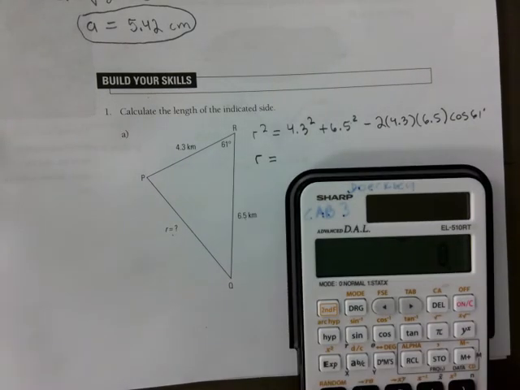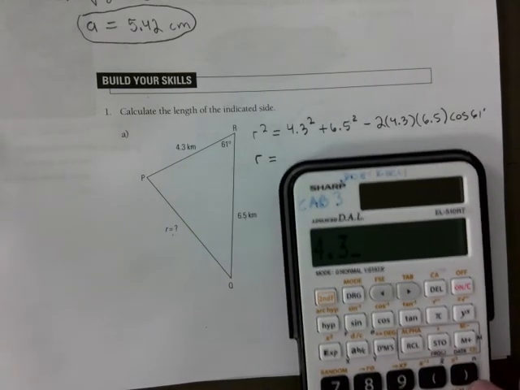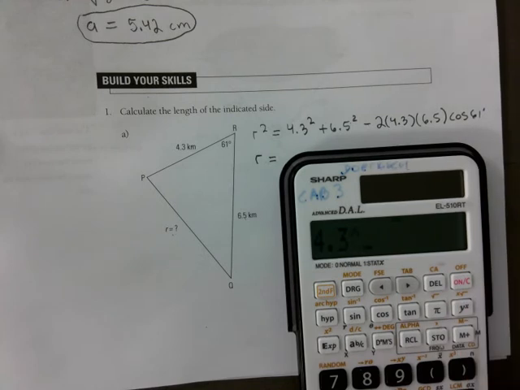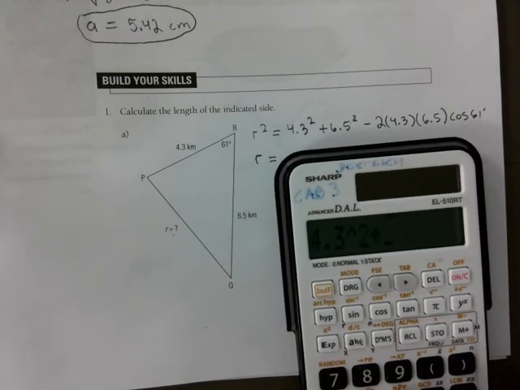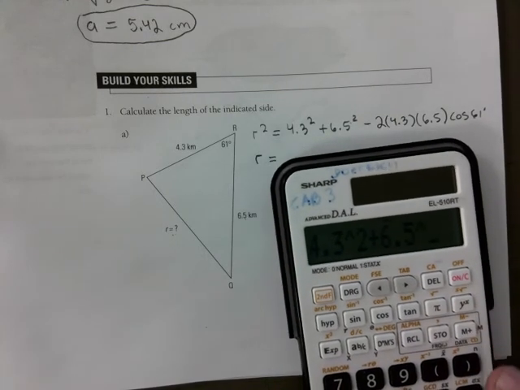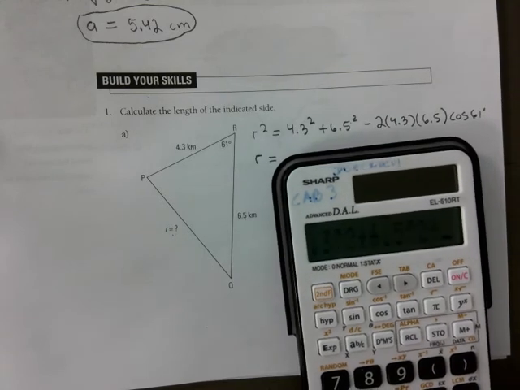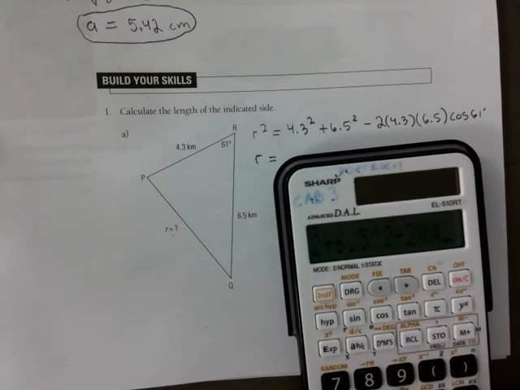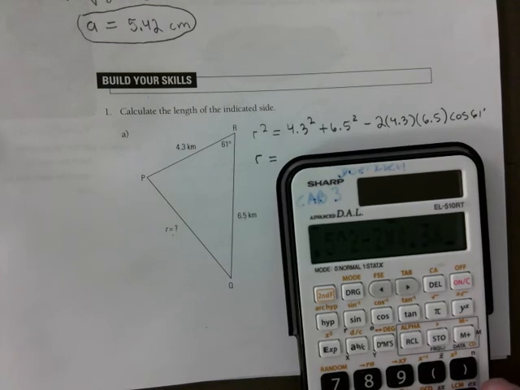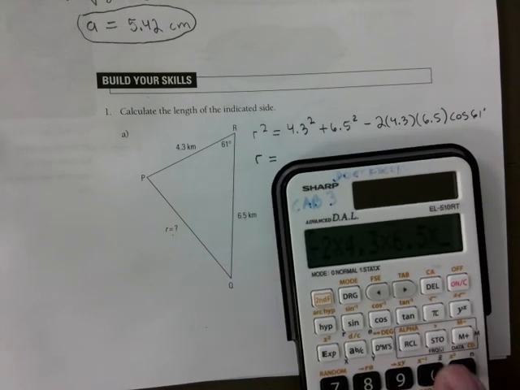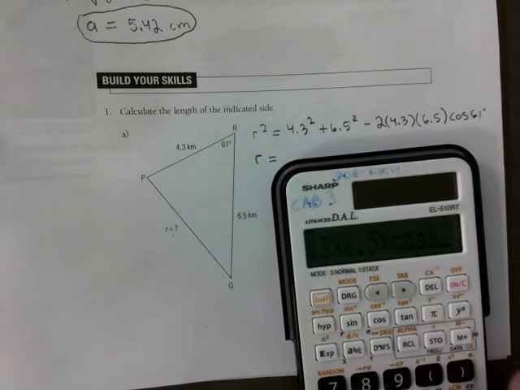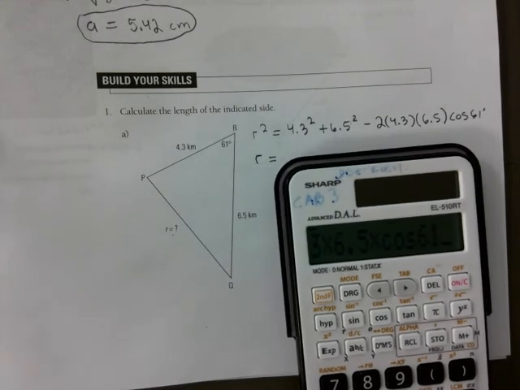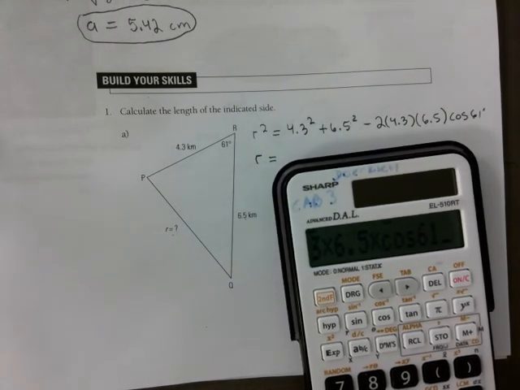Before we go. I'm going to hit equal here.